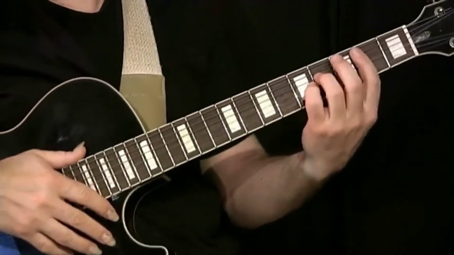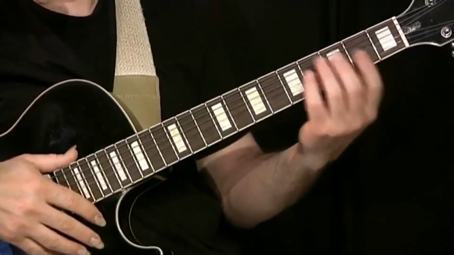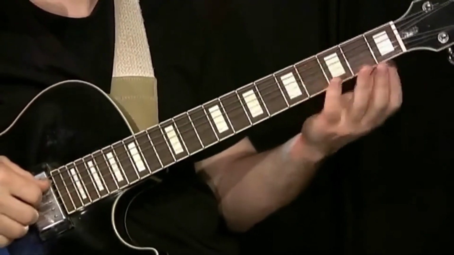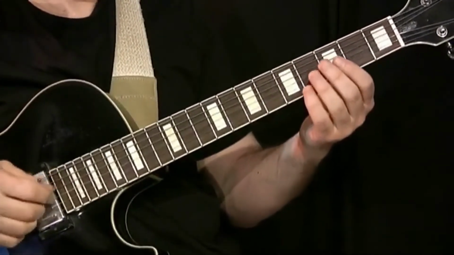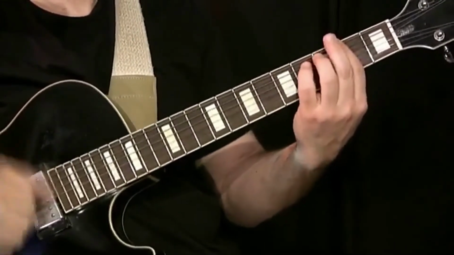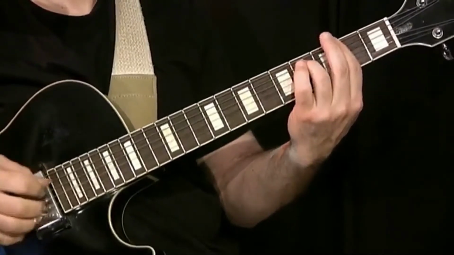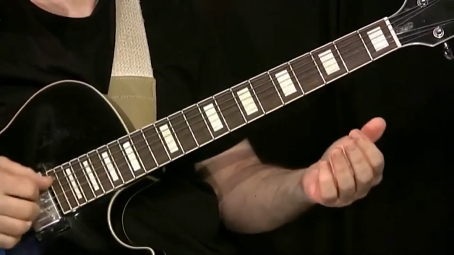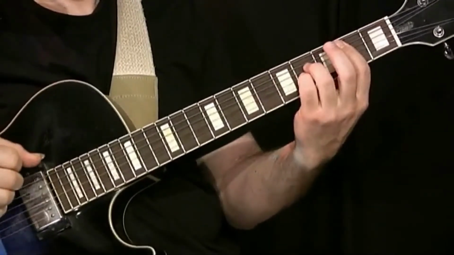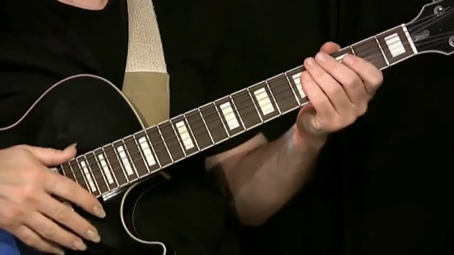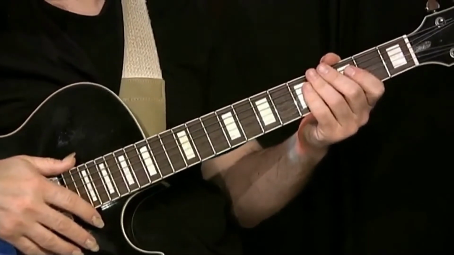Identical to what I showed you in the other key, except that this one sounds a little bit better to me. That's the first part, or the first half of the introduction.